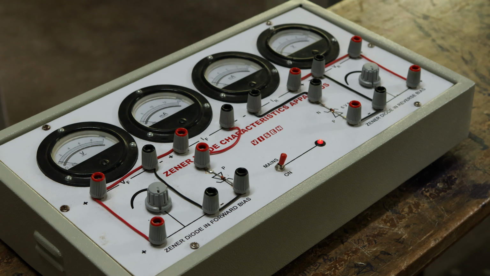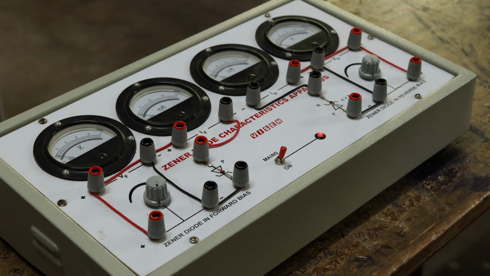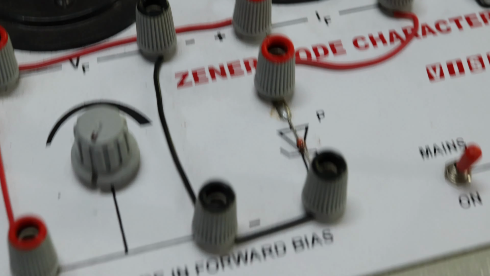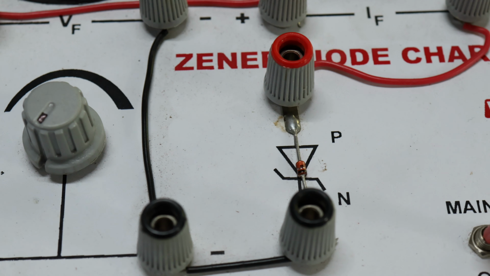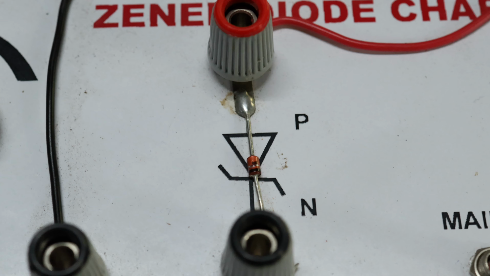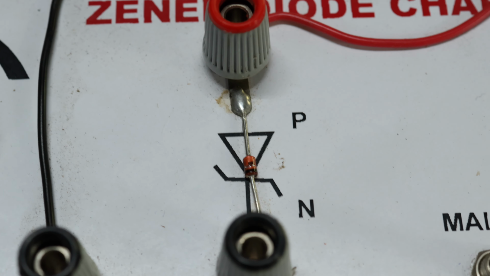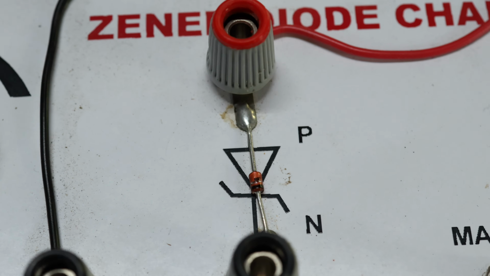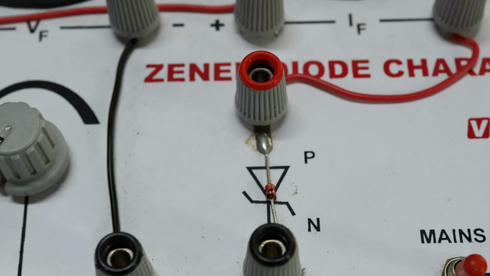This is the device for studying ZENER diode characteristics. We have a ZENER diode connected in forward bias mode. Forward bias means the positive of the diode is connected to the positive of the battery and negative of the diode is connected to the negative terminal of the battery.